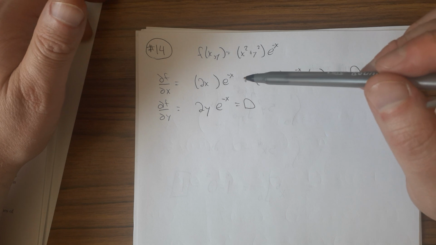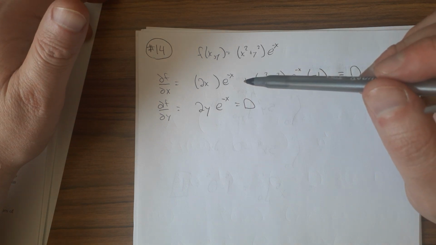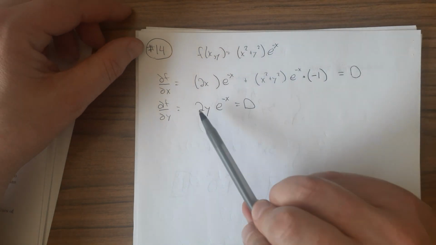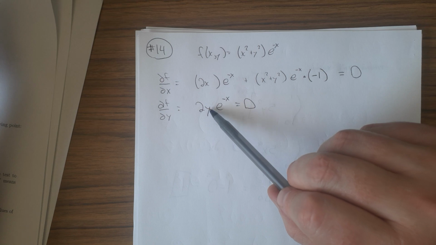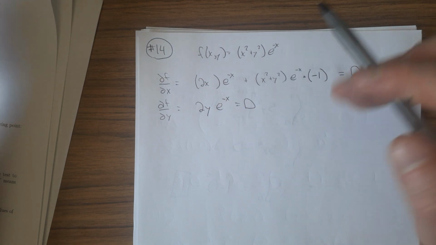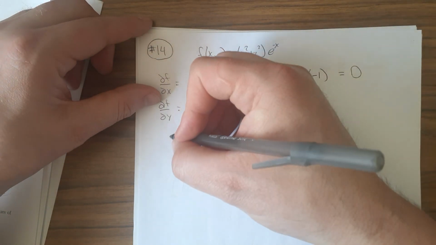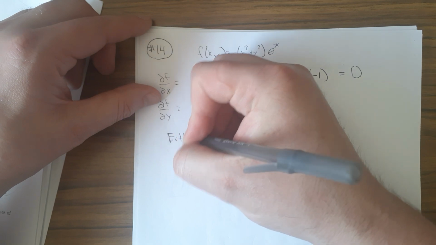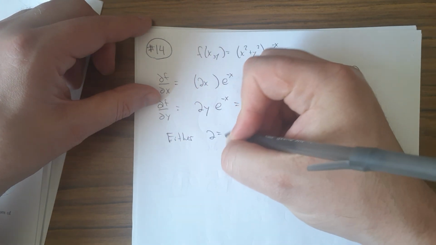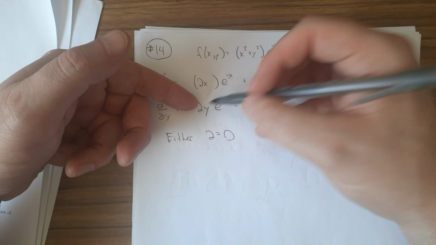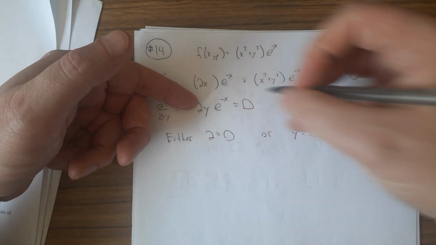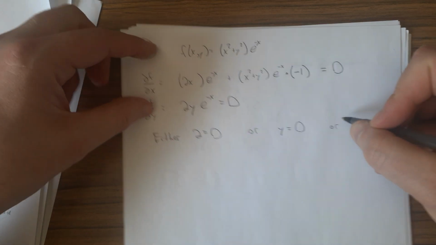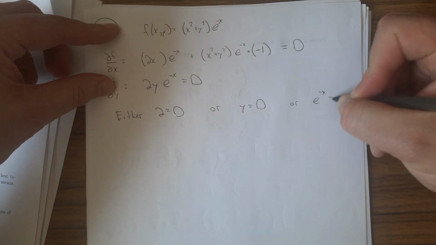Actually, here's how I'll phrase this. I've got a few things multiplied together and that equals 0. So I know that one of these things I'm multiplying together equals 0. I'm going to be very silly. Either 2 is 0, or y is 0, or e to the negative x is 0.